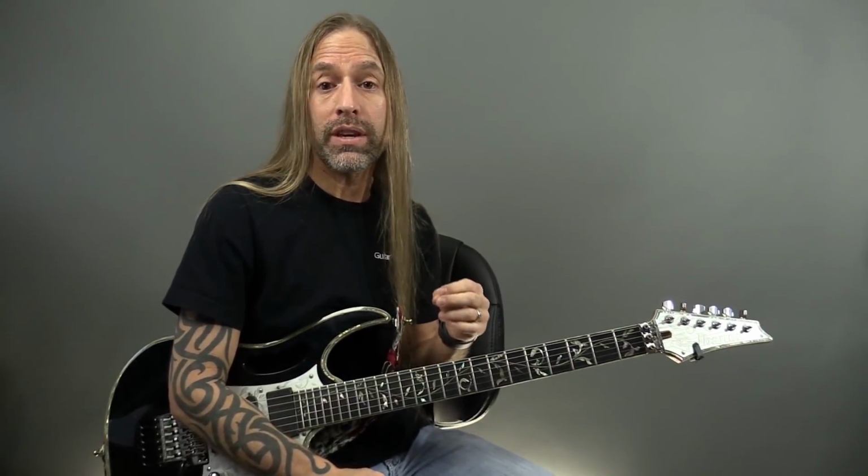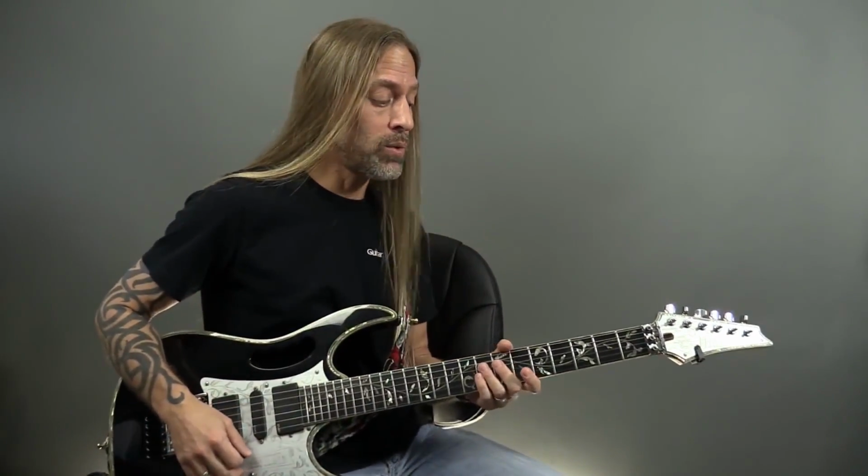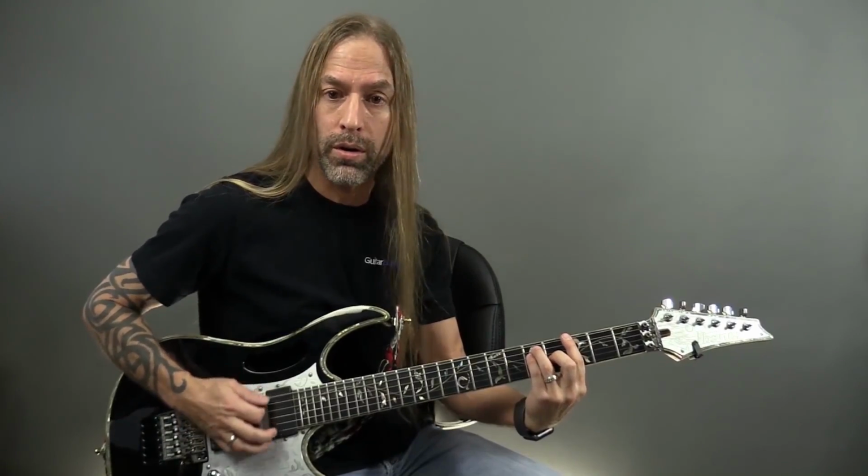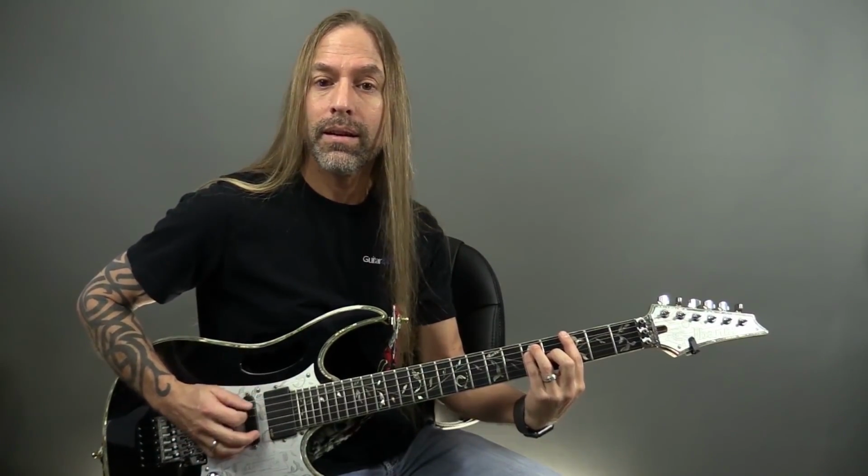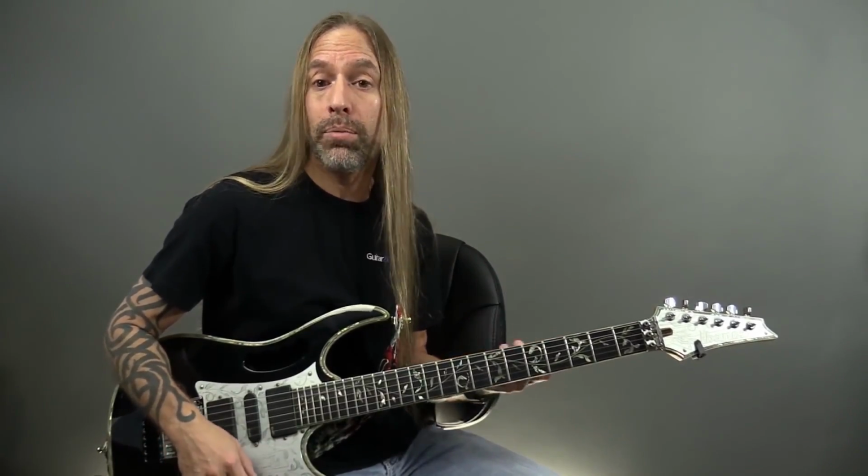The second thing I want you to think about, which is kind of like intervallic playing, but a little more constructed, is playing arpeggios or arpeggio ideas. Now, an arpeggio is a broken chord. So if you were to take, for instance, a G major chord, and instead of just strumming it, you play the individual notes of that chord, you'd be playing an arpeggio.